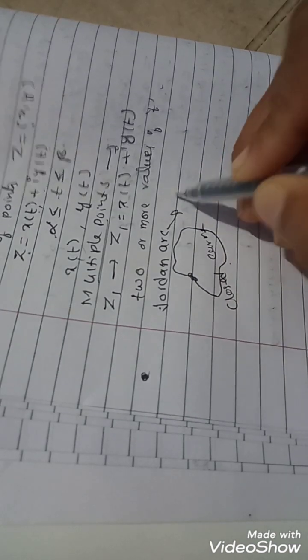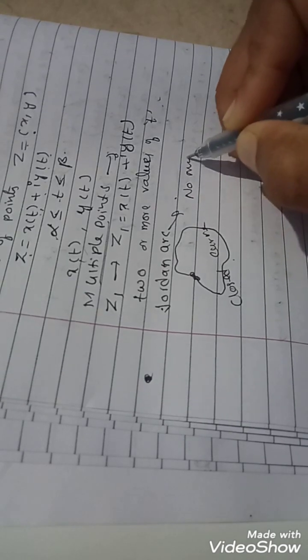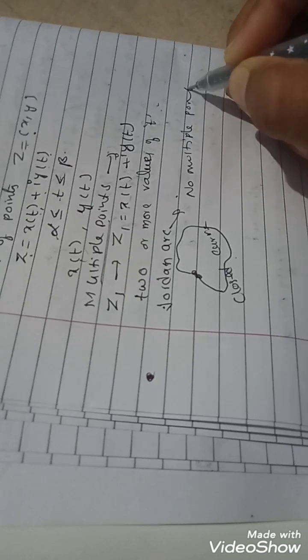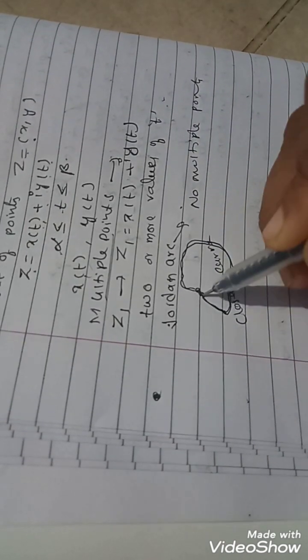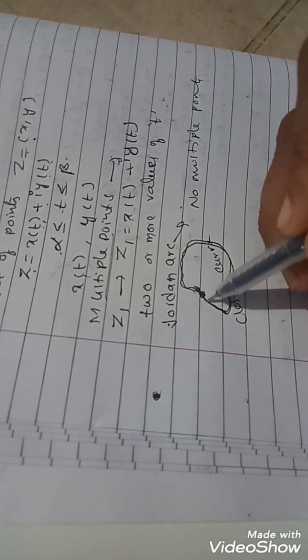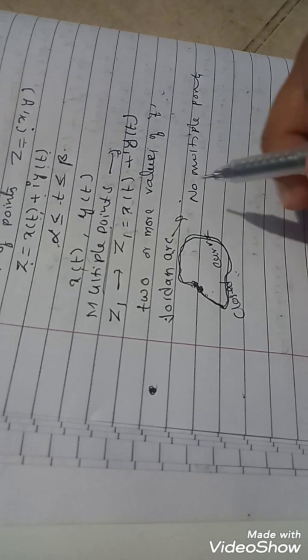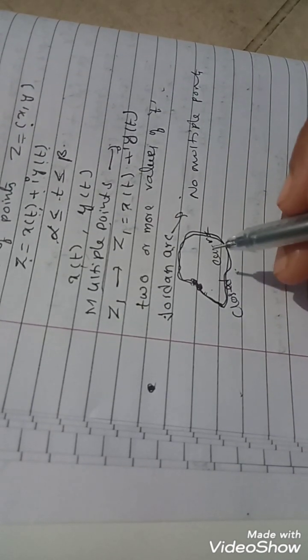Or we can also say it is a continuous arc with no multiple points. The arc is continuous, and the only intersection is at the initial and final point itself. There are no other intersections at any point. Such a curve we call a Jordan arc.